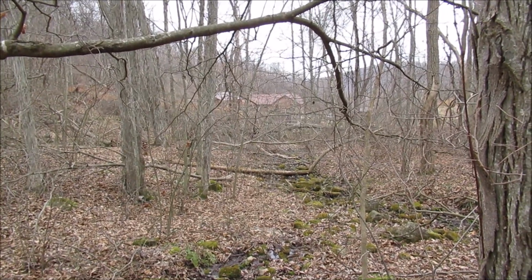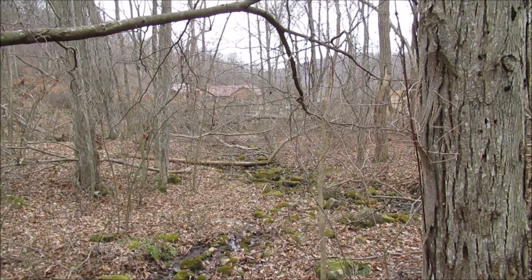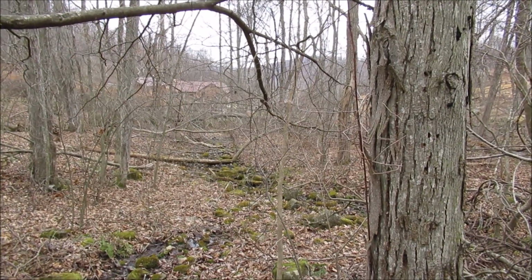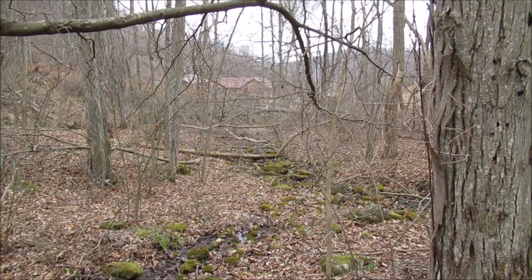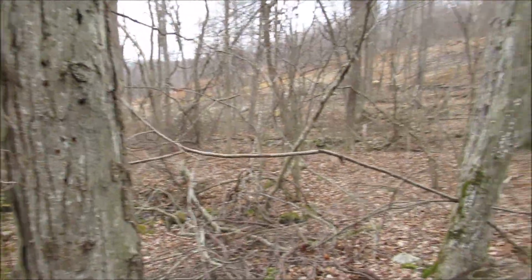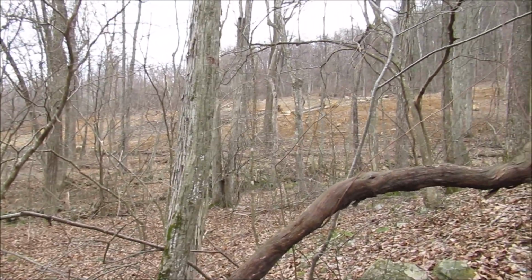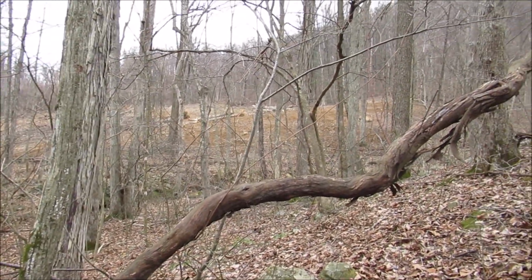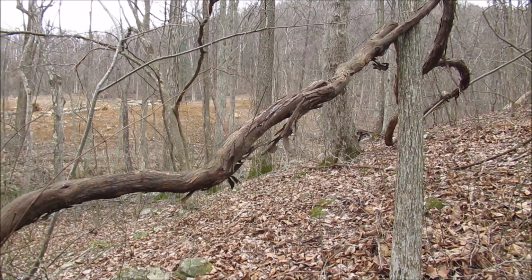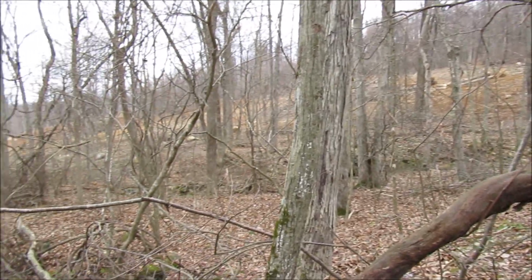Two miles into my hike, I'm down to 1,810 feet, and I'm at the park boundary. I don't see any blazing, but there's some houses right there, and this entire side of the mountain over here has been completely stripped down, completely bare. All the trees have been pushed down. Really sad. Look at that. All the trees are gone.